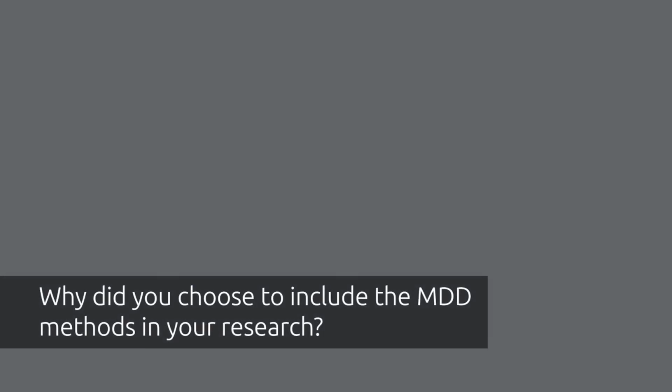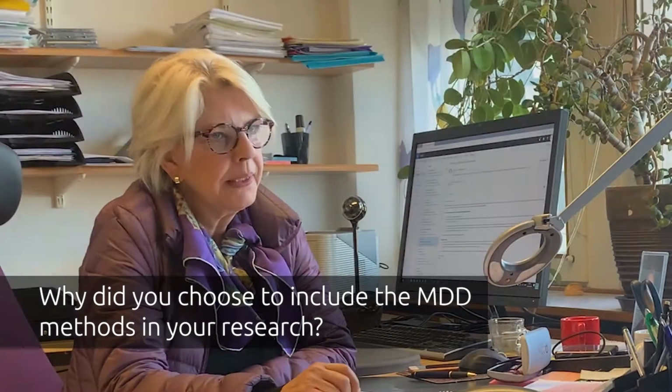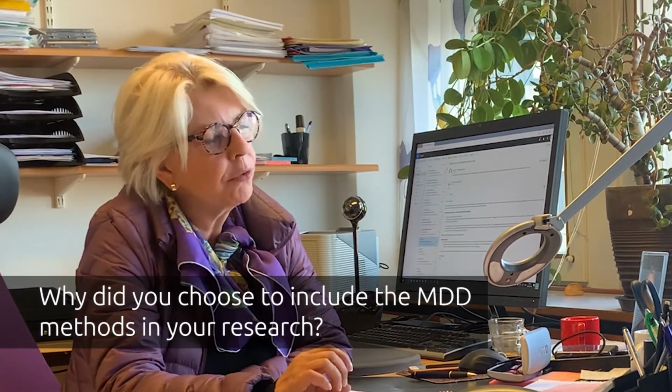Why did you choose to include the MDD method in your research? Well, I have been fortunate to work with you and with Marcus Nilsson, who has introduced part of this. We very early wanted to see if it was feasible, especially in brain tumors, as the possibility of looking into more microstructural changes in the brain tumor rather than just the conventional images.